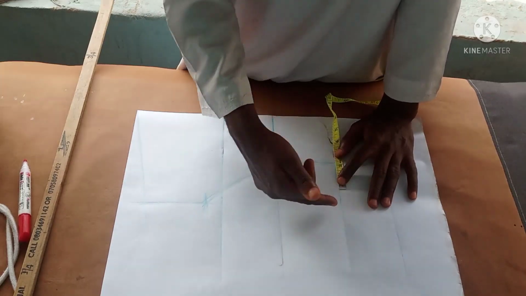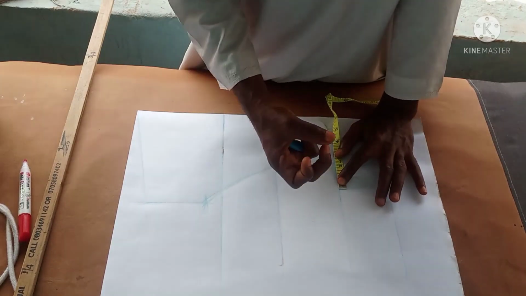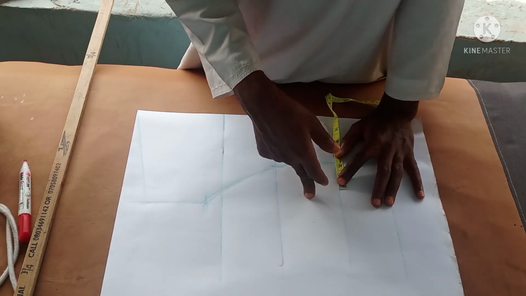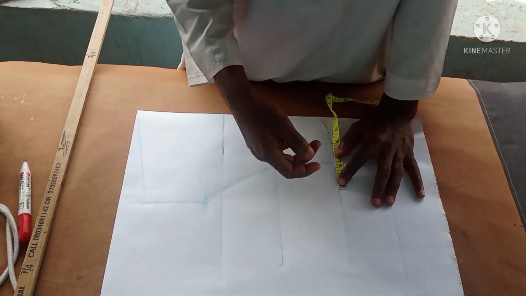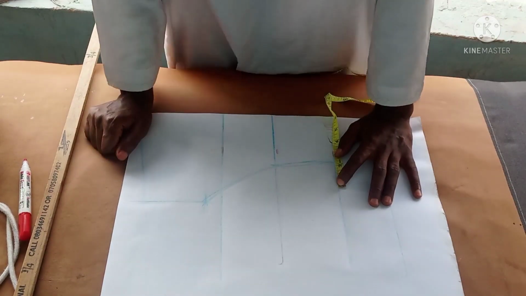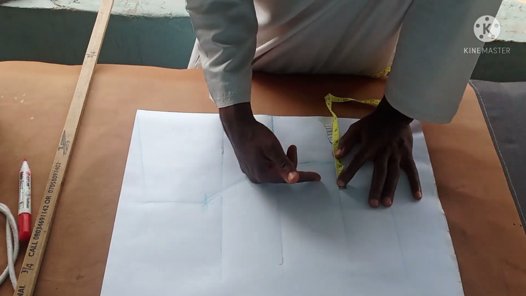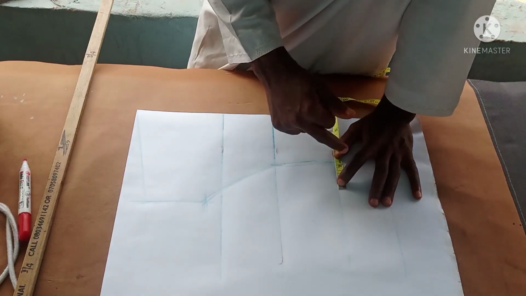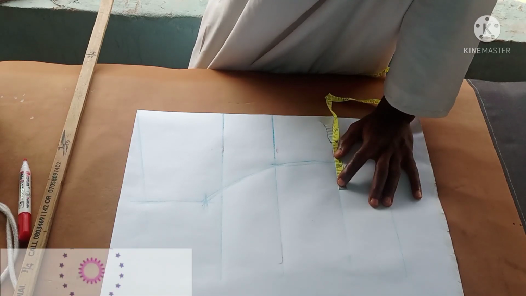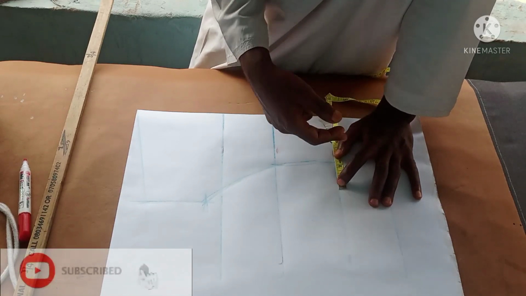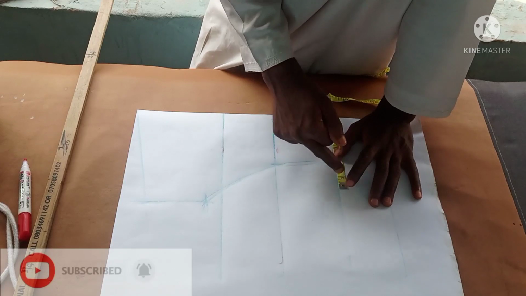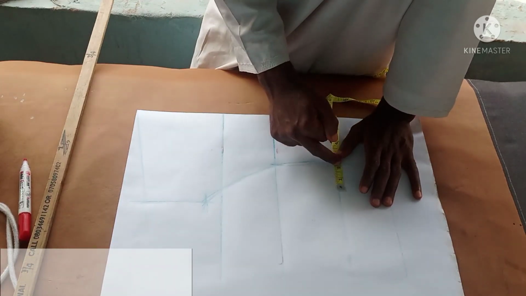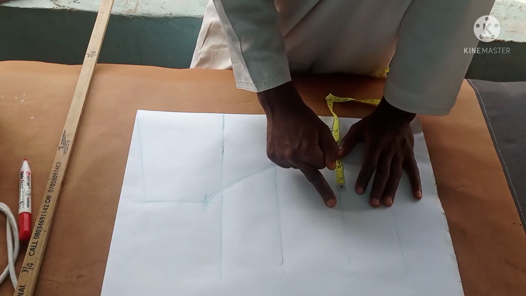So now this is where you are going to determine the side, how curvy the side is going to be. So it can be 1.5, it can be 2, it can be 2.5, it can be 3 here, depending on how busty the person is. That is the way you are going to curve that side.